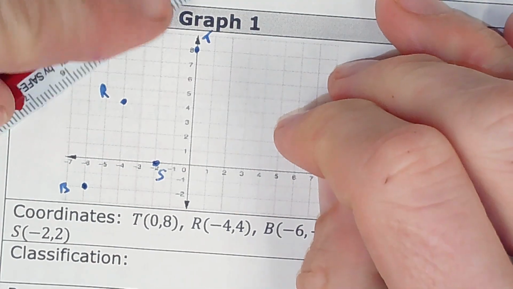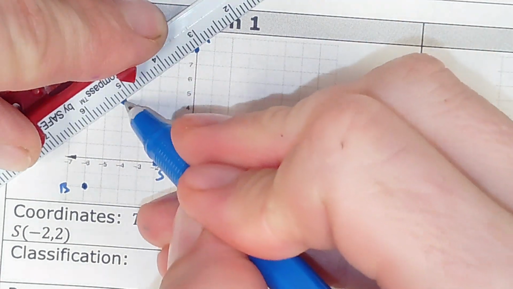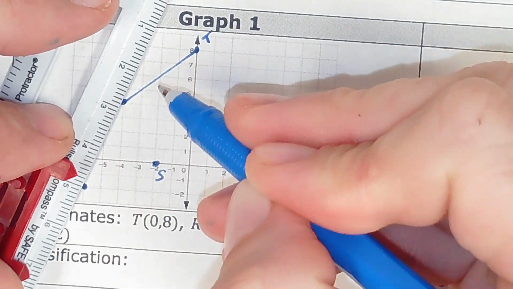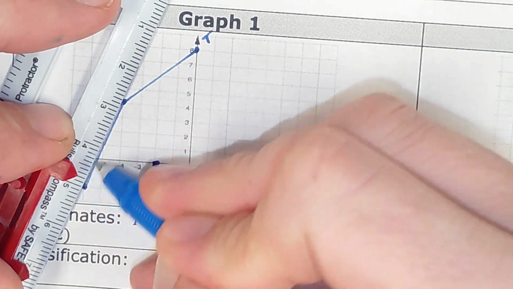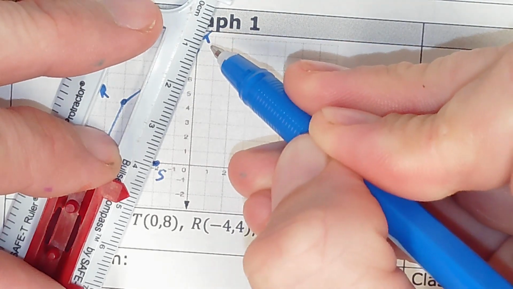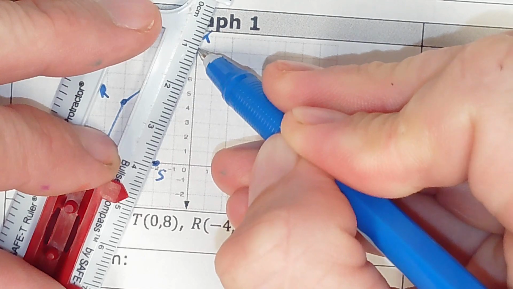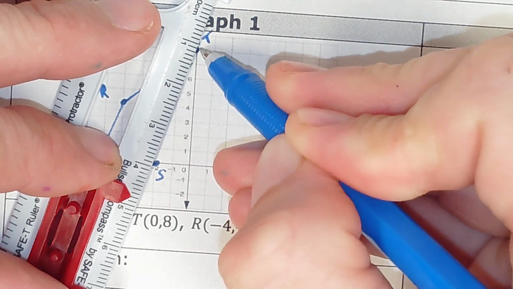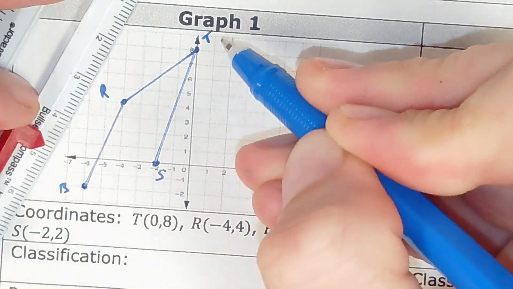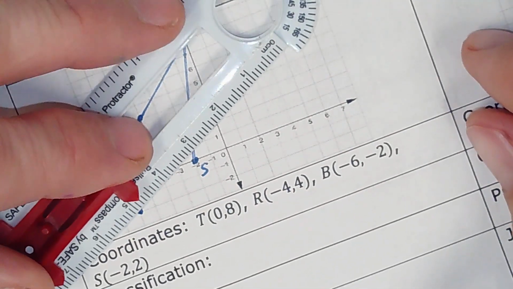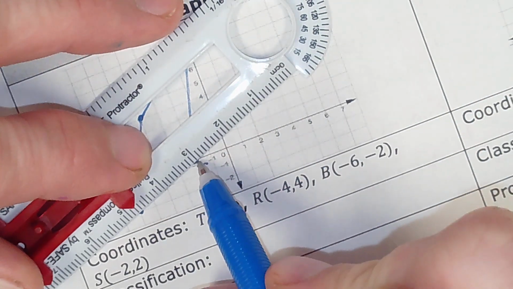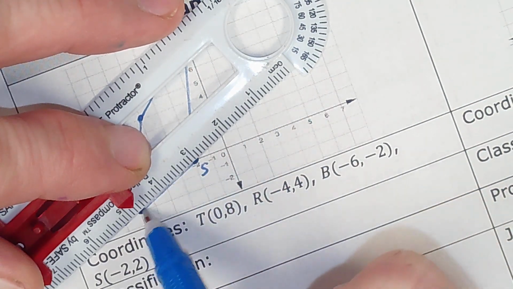Go ahead and connect those dots like that. It's a skinny shape, a skinny quadrilateral. We'll look at what we've got going on. Obviously, it doesn't look like we have any parallel lines, and it doesn't look like we have anything close to a perpendicular line either.